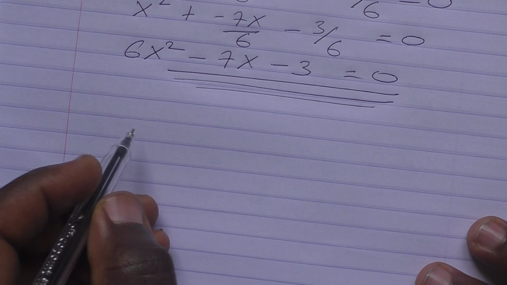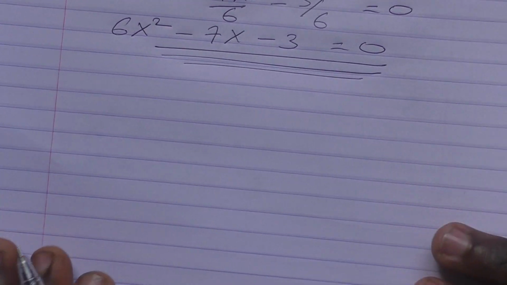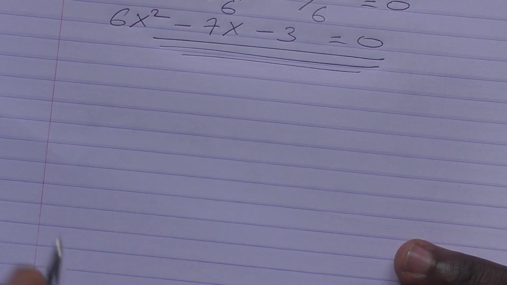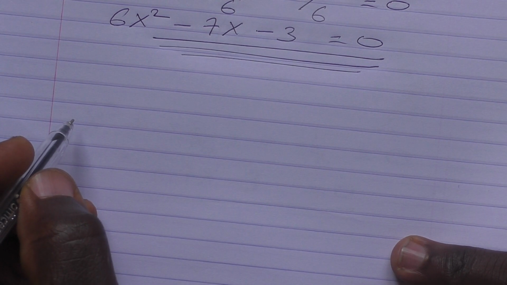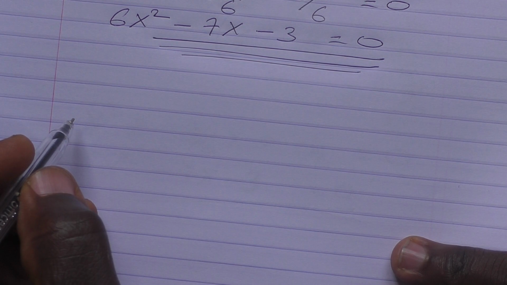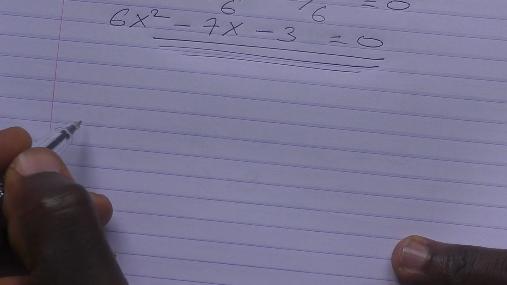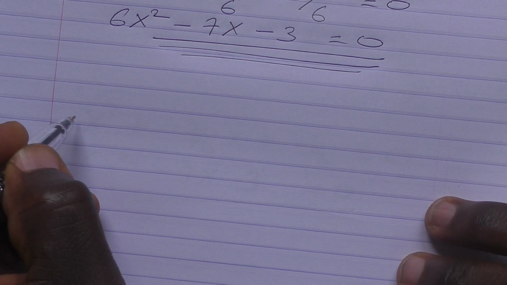Otherwise, you try for me this. I have two numbers for you to try out. The question says form quadratic equations using the variable x when given two roots.